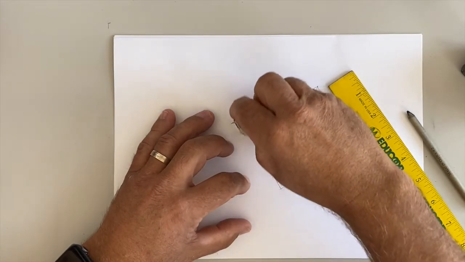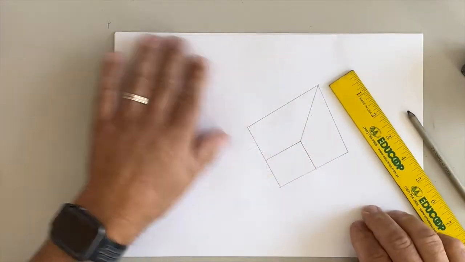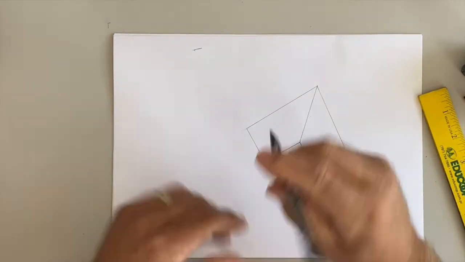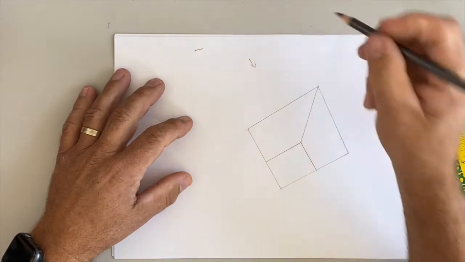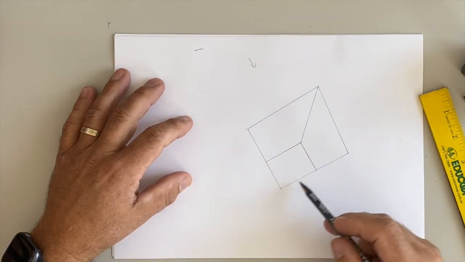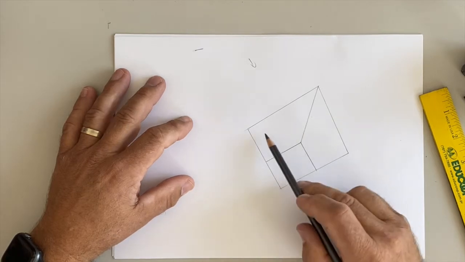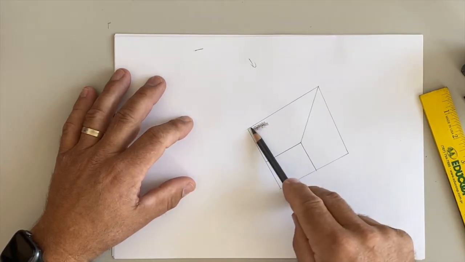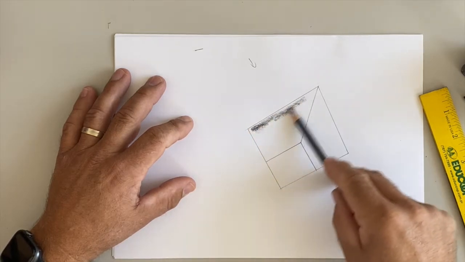I'm just going to erase a little bit of this line here. Okay, so let's assume that our light is coming from this side here. So that means that this side here is going to be the darkest, and over here would be the lightest, but we really don't see this wall. So let's go ahead and start shading that in. And if you want, you can turn this sideways if that will help you shade better.